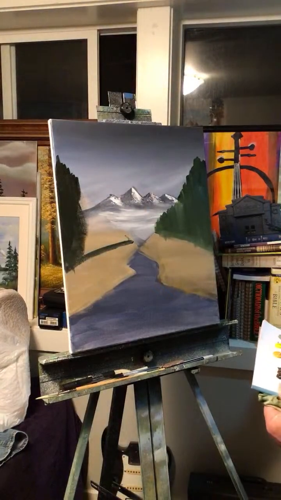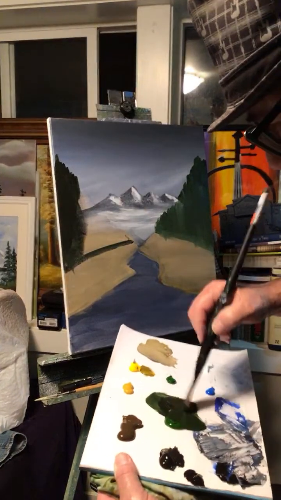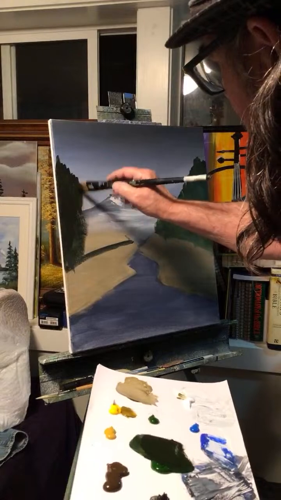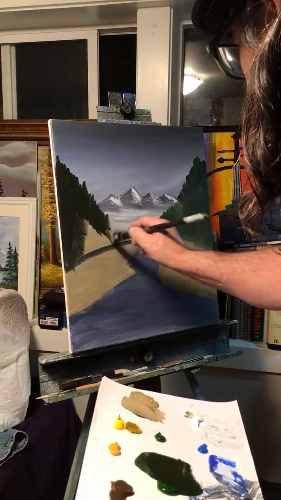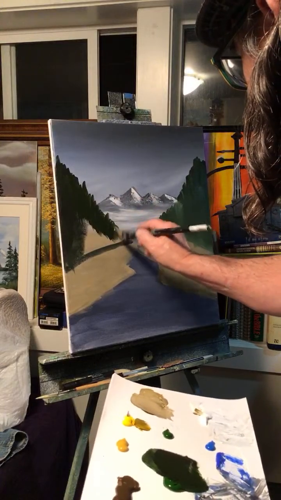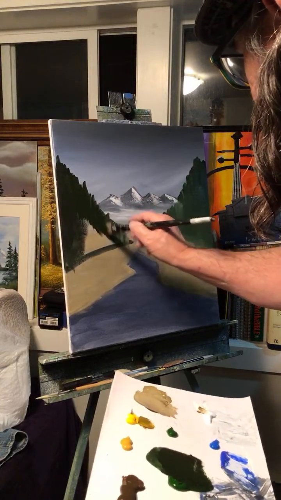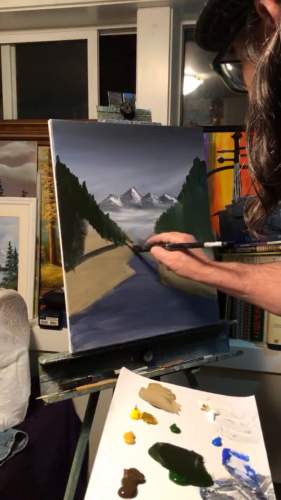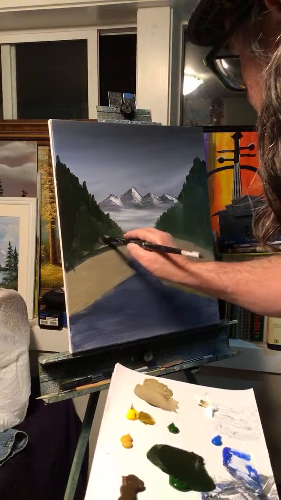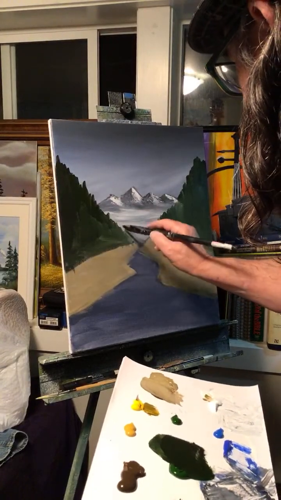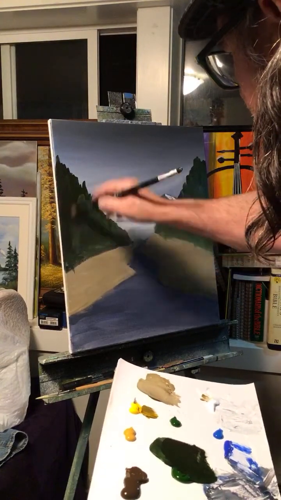I got to wet my brush a little to get the paint to flow. Okay. Don't cover your mountains, just stay in that X that we made, or if you made an X. And just block this in with color.